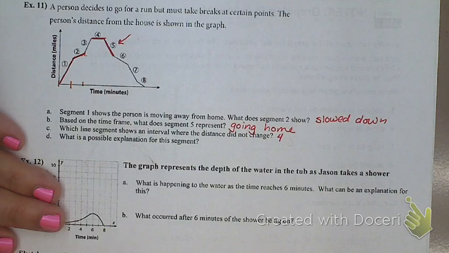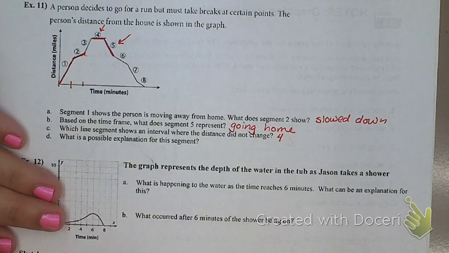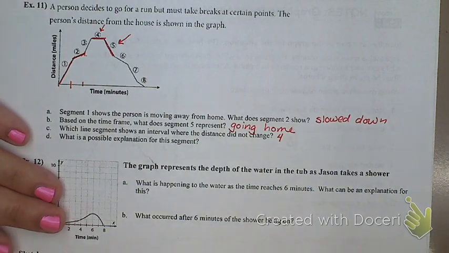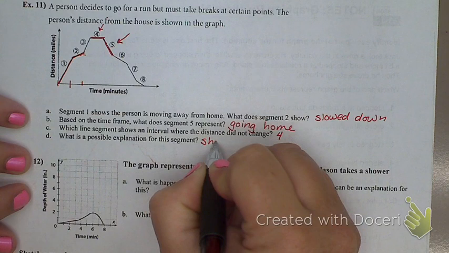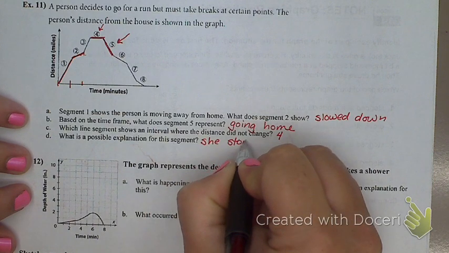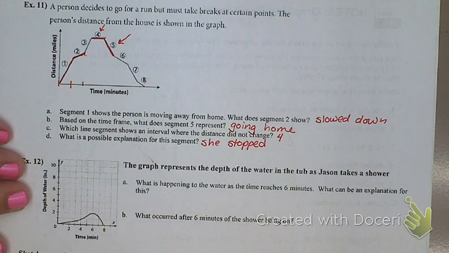What is a possible explanation for that segment? What could have happened at that point in her run? She took a rest, she stopped and got some water. Maybe she made it to her friend's house and then she came back later. But she reached some kind of a destination and stopped, right? So she stopped running. Okay?